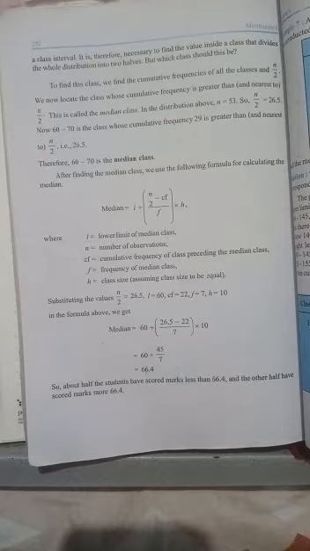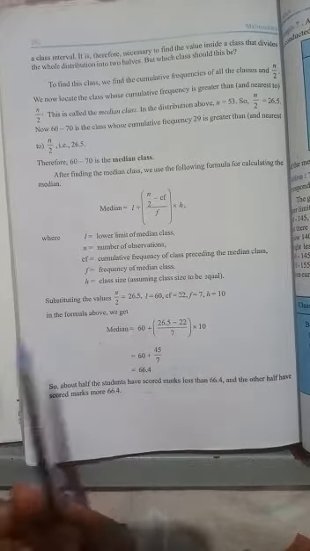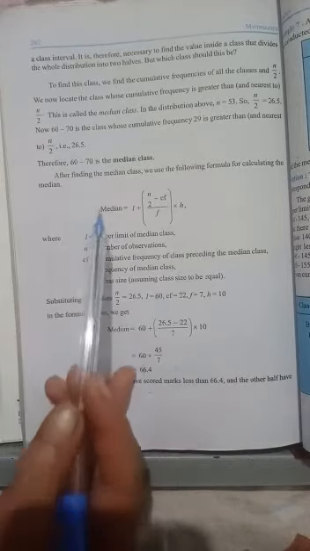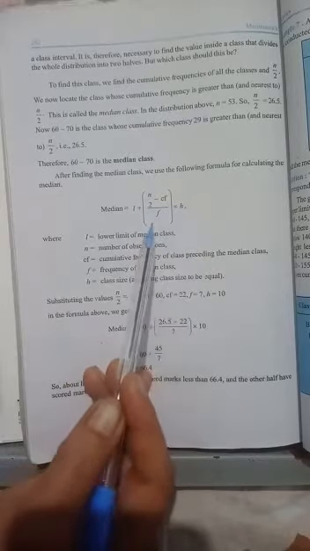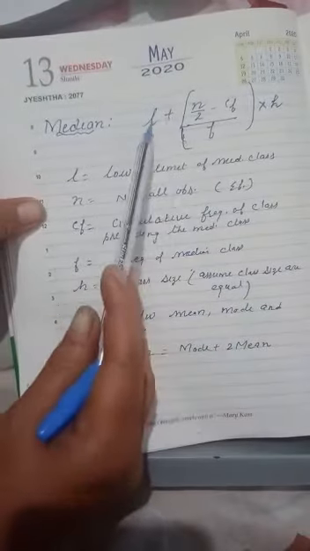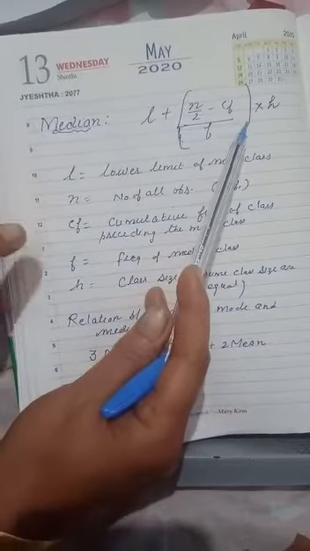But here again I will say the median is to be found when the statement is given in the form of groups. Group data is given, so groups are there and their frequencies are there. So we have to find the median. Median is given by L plus (N by 2 minus CF) divided by F, into H.